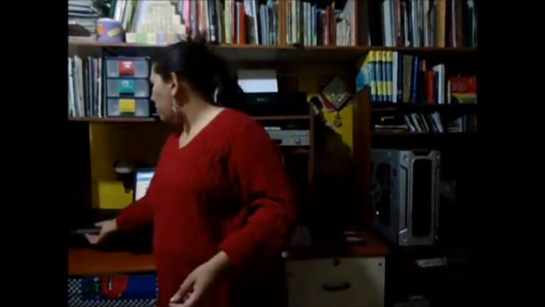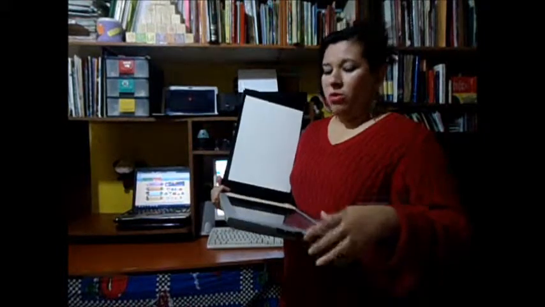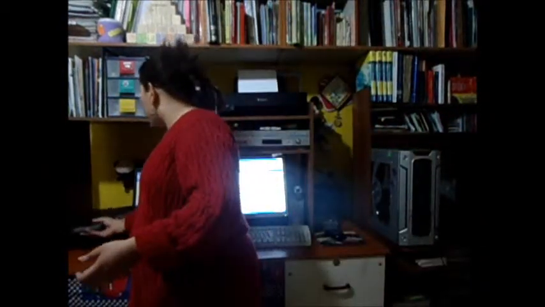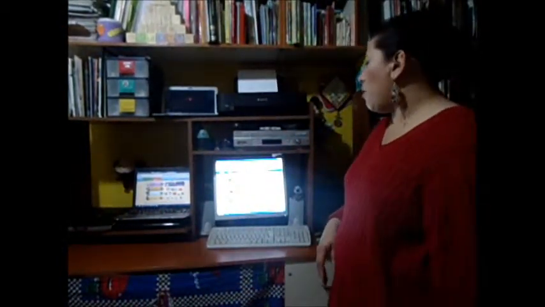We have a scanner. A scanner is another input element, and it will help you put in or scan your images, your photographs, into your computer in order to edit them or use them as you please. So those will be the input elements of hardware.